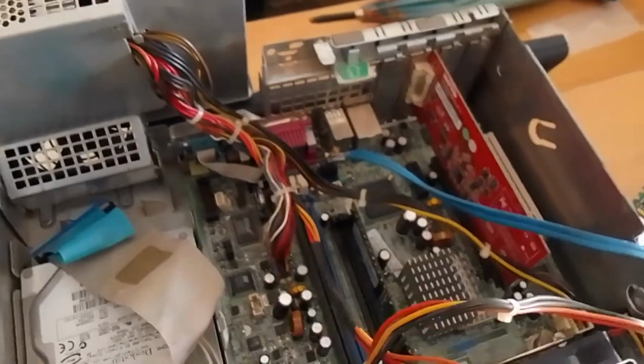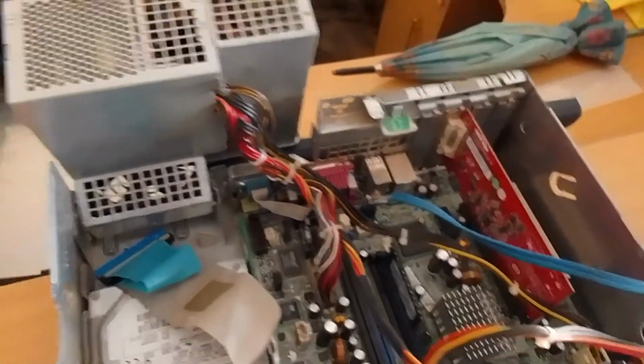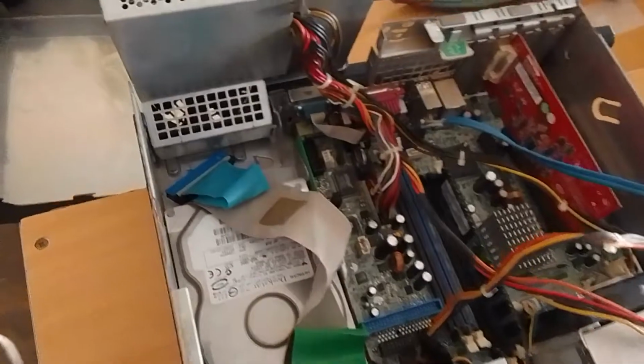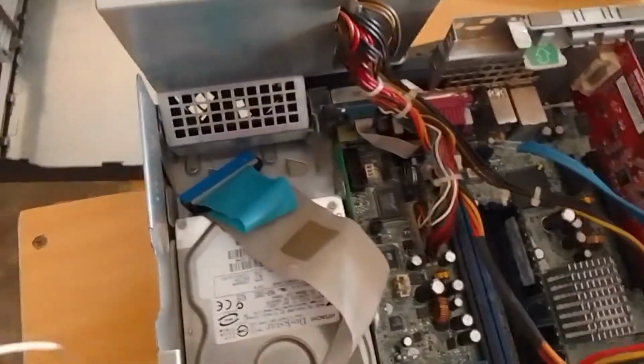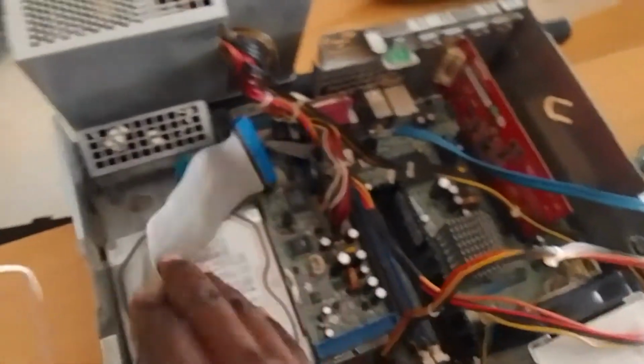You have the motherboard, and another power line will be supplied to the CD-ROM or DVD-ROM. Then we have another power supplied to the hard disk, this one here.